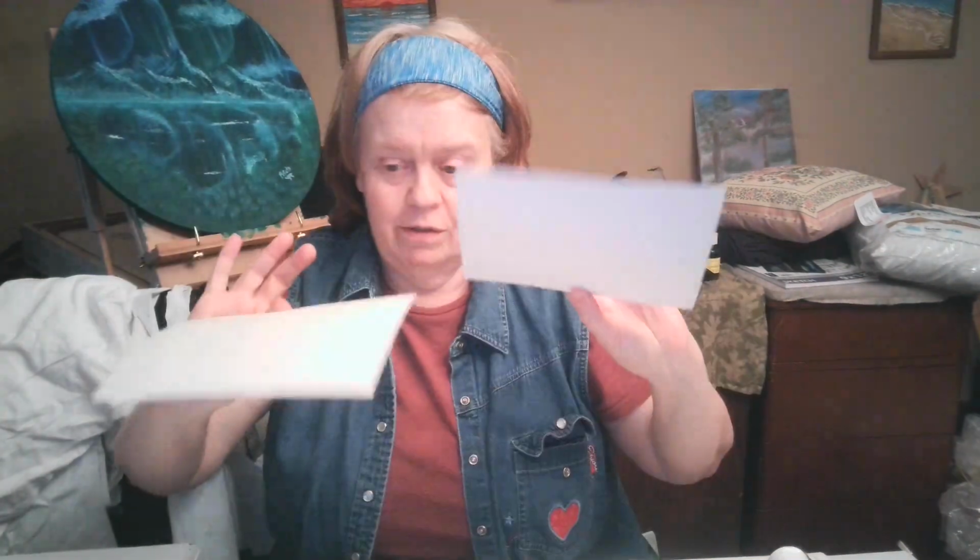I'm going to reposition the camera, and I'm going to show you. I've got two little pieces of watercolor paper. It's 140-pound paper, which is great for acrylic or for watercolor. And we're going to use acrylics, and I'm just going to do a basic sky. I'm going to do one with the traditional way this gentleman was doing.